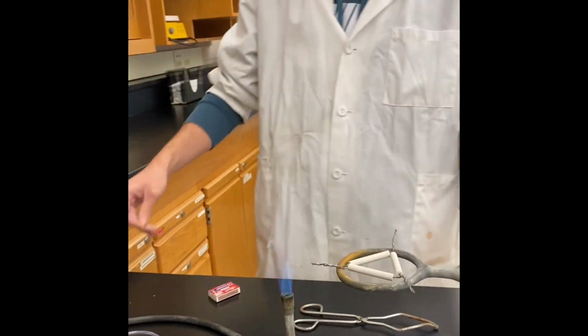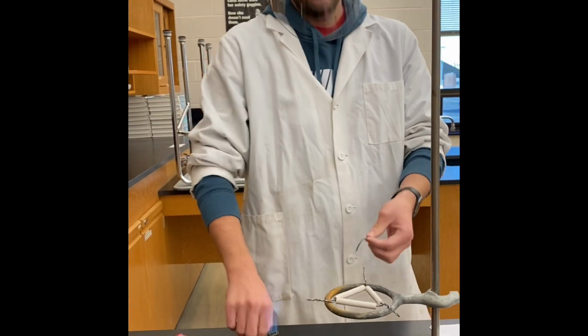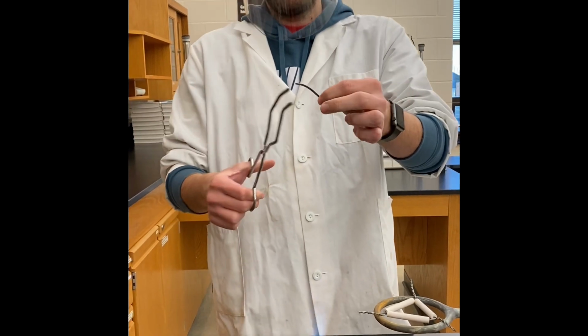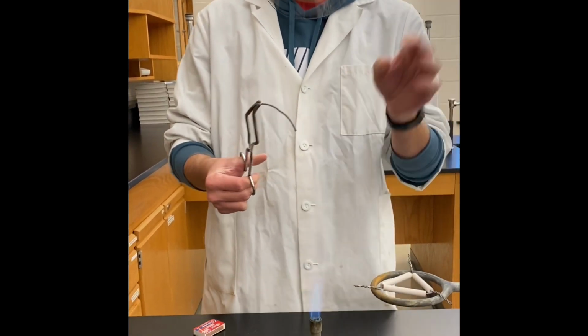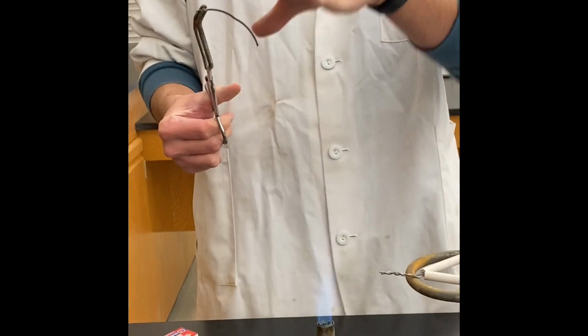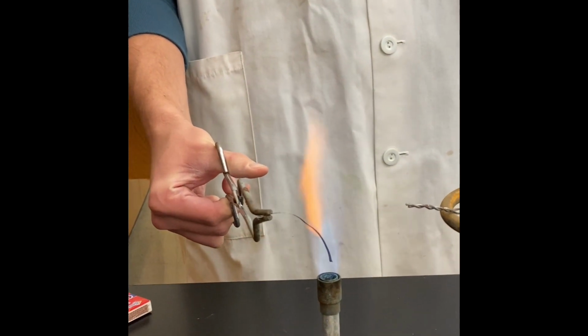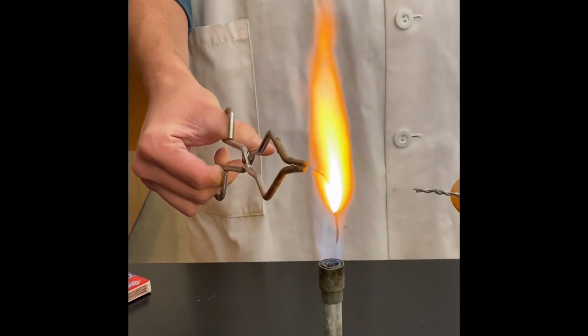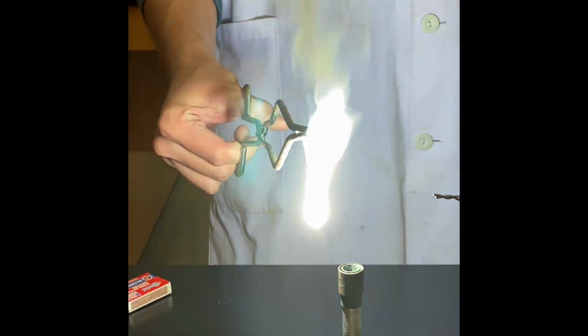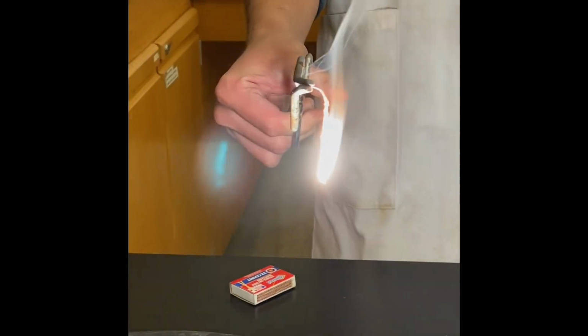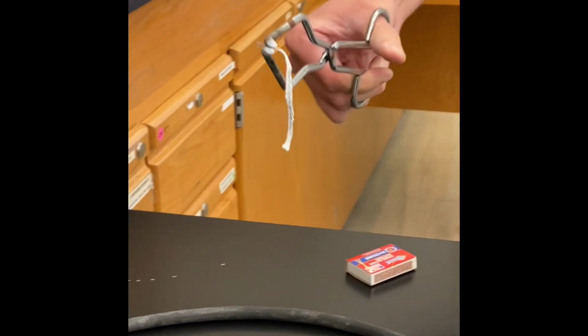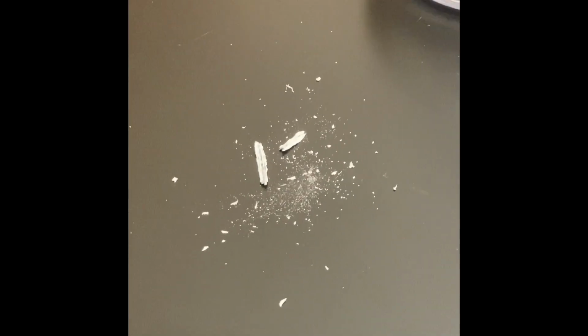So to make magnesium oxide, we need a Bunsen burner and a strip of magnesium. And I'm going to hold the magnesium in the flame so that the oxygen from the air attaches on to the magnesium. So that white substance on the lab table now is the magnesium oxide.